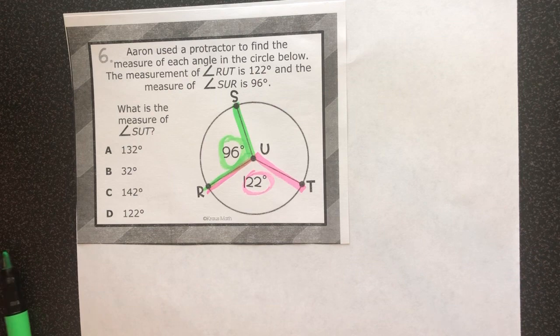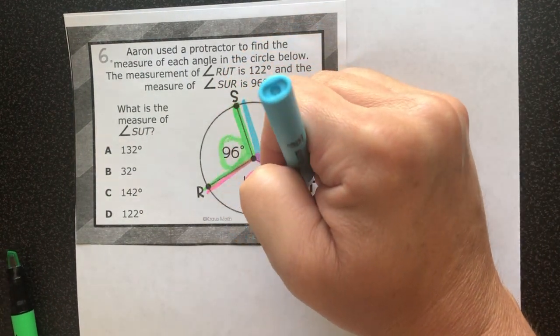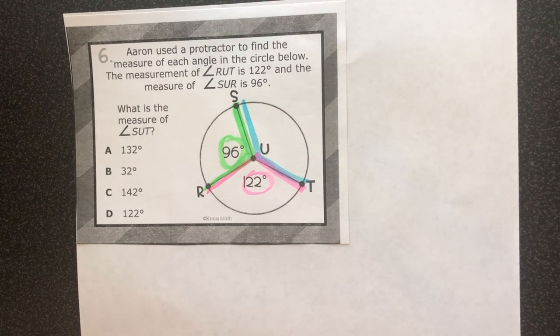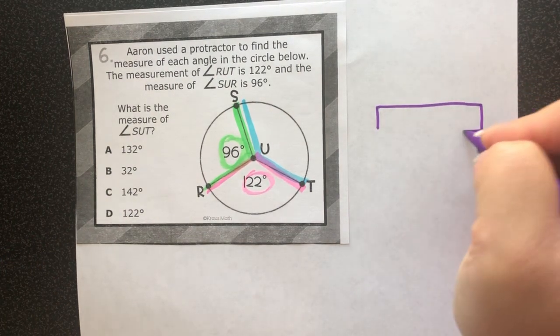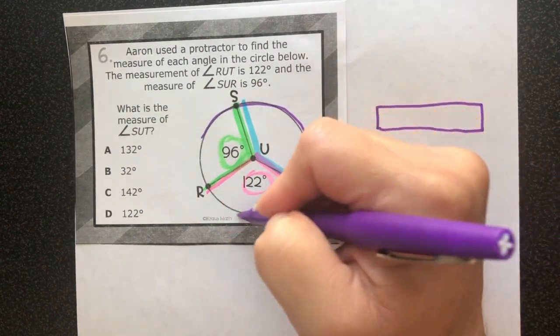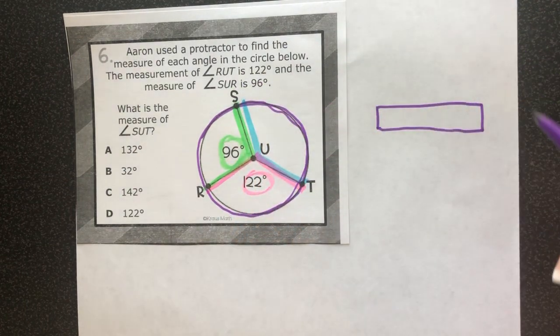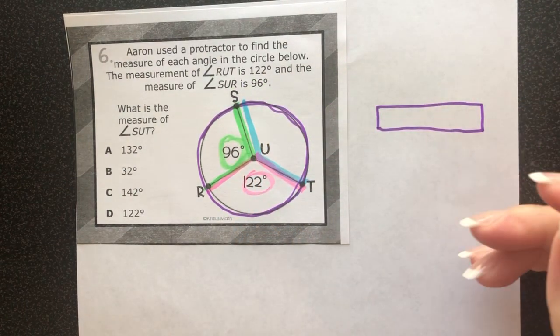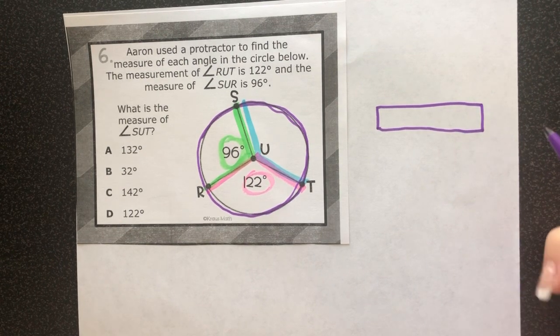They want us to find the measure of angle SUT. So again, it seems like we're missing a piece of information. This time, you have to know how many degrees there are in the entire circle. So remember, a circle is made up of a total of 360 degrees.